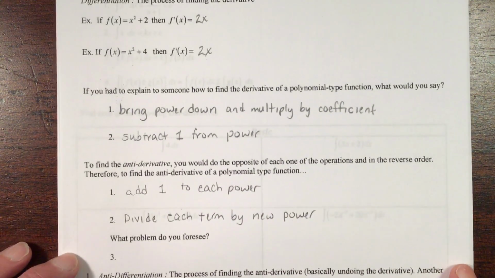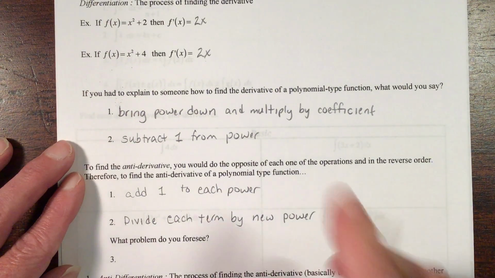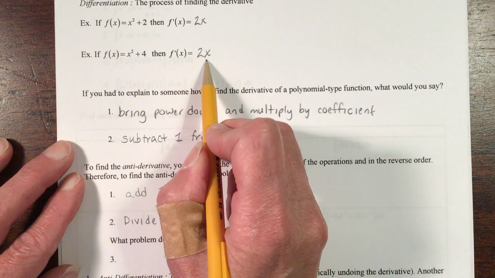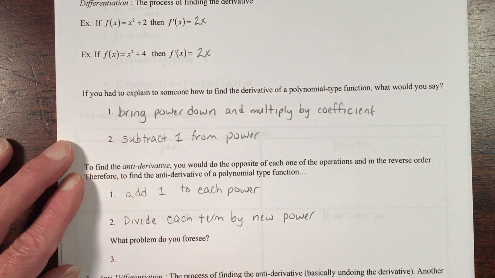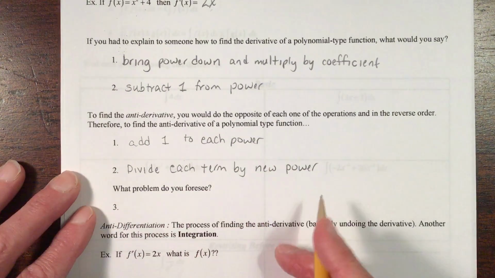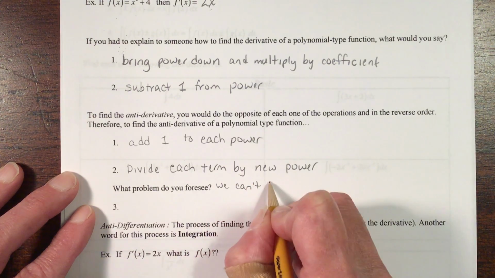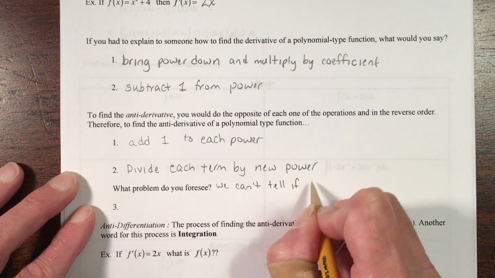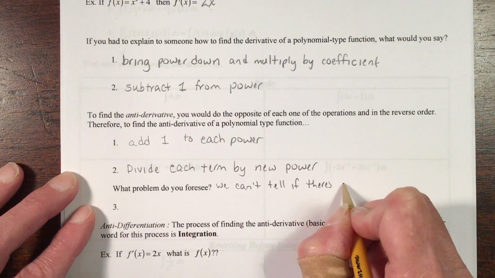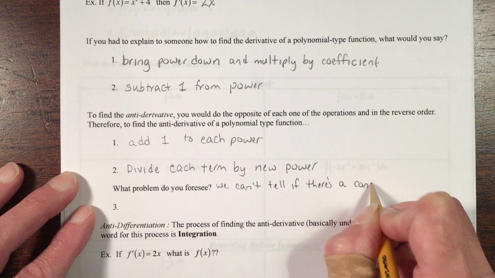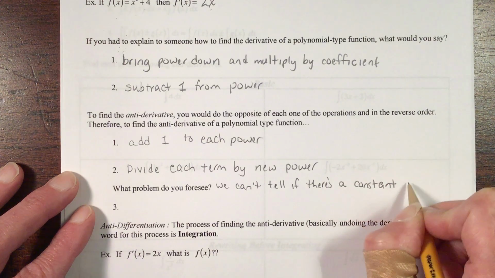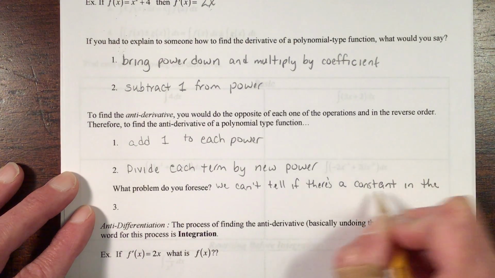Now, let's look at our example from above. So if this is our antiderivative and we work backwards, what problem do you see? Okay. What problems do we see? Well, we can't tell if there's a constant in the original function.